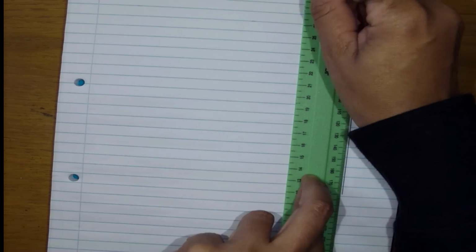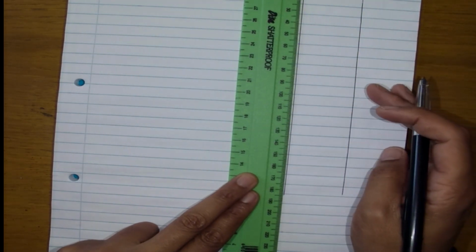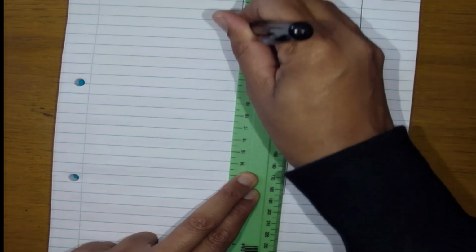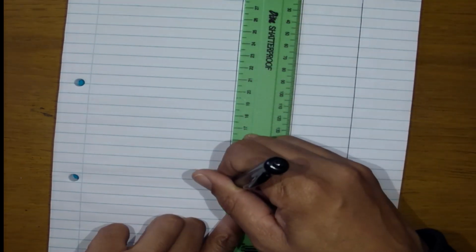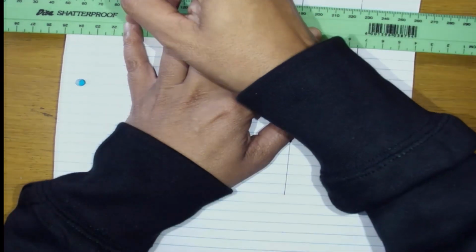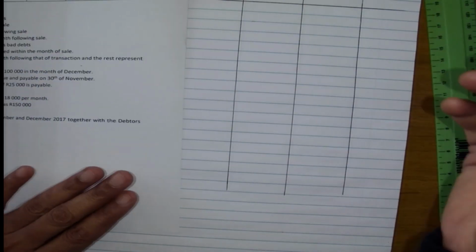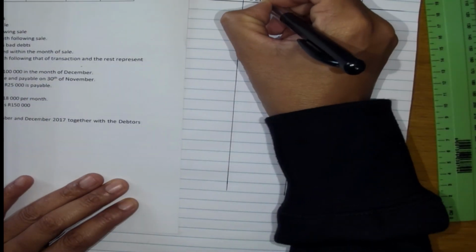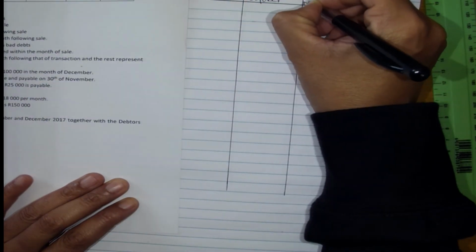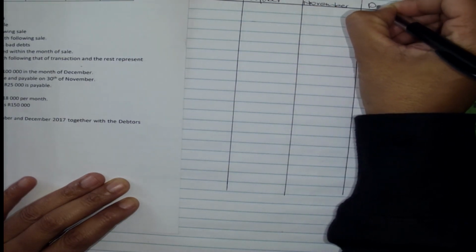1, 2, 3, and then you have your description. So the requirements that they said, we need October, November, and December.